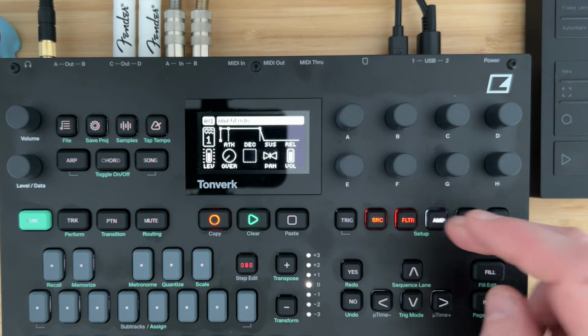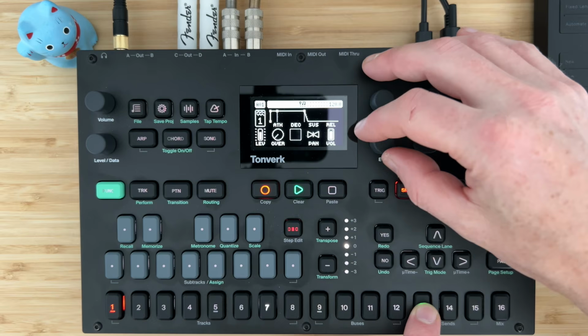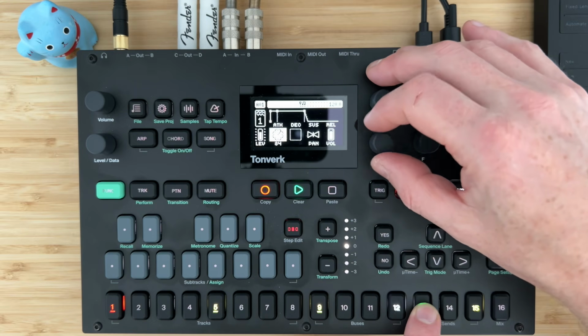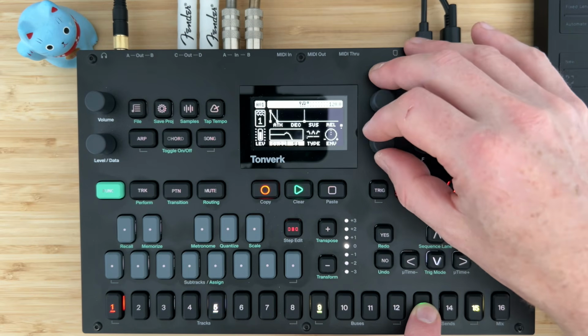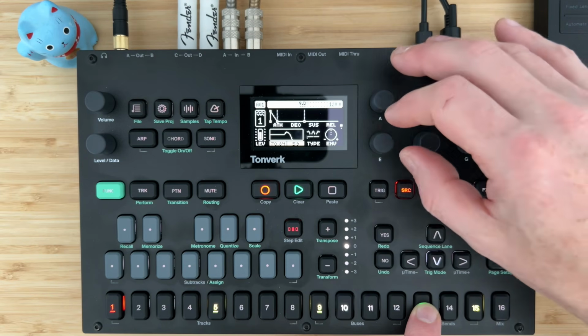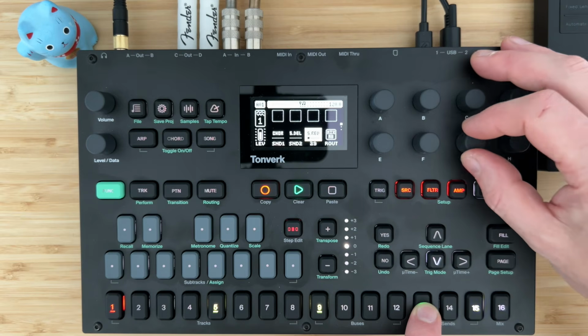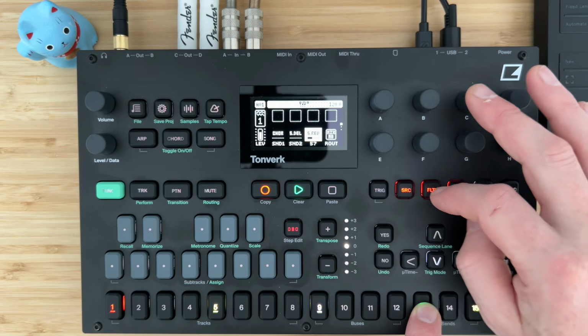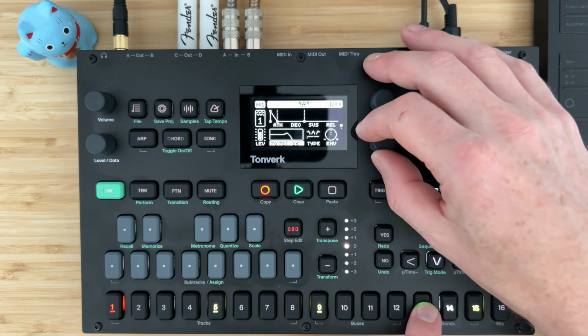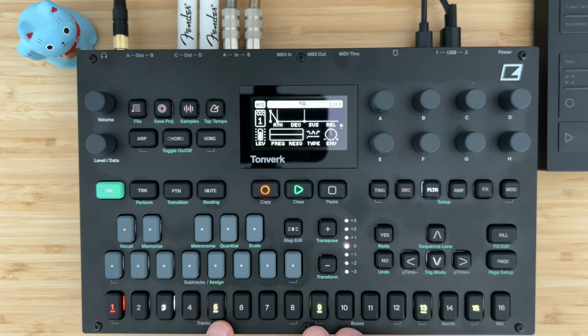If I wanted to go to the amp, I could have overdrive on this one here. Change the filter on this one a bit more. Put reverb just on this one. So I think you get the idea. This is what the lock trigs do. They don't play a note, but they allow you to manipulate the sound of a note that's being played. It is a very powerful thing.